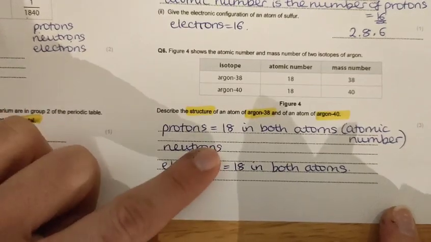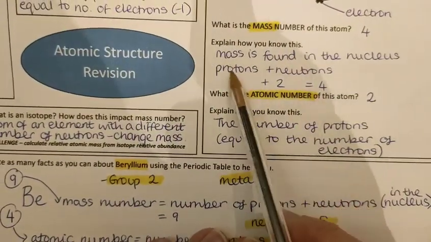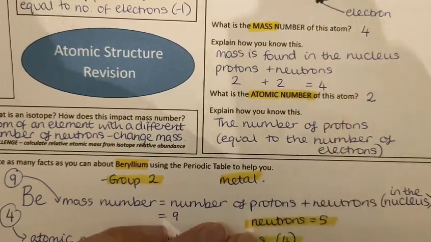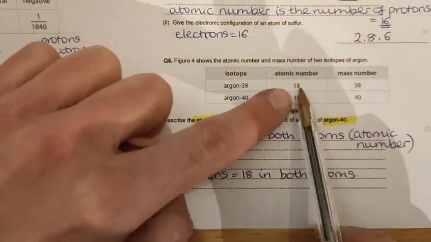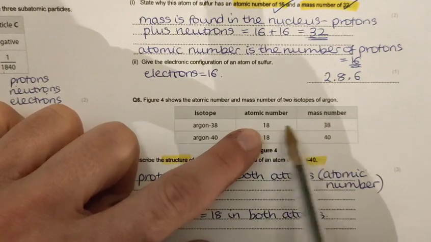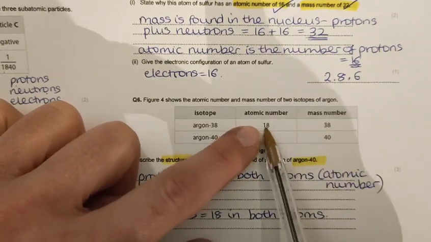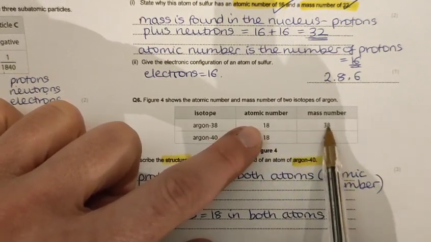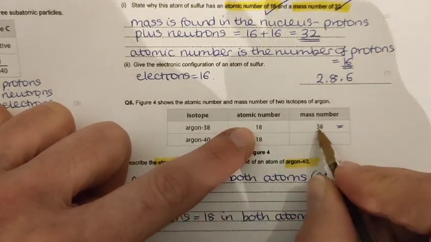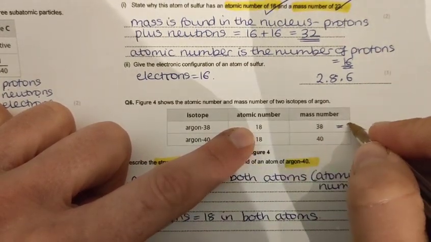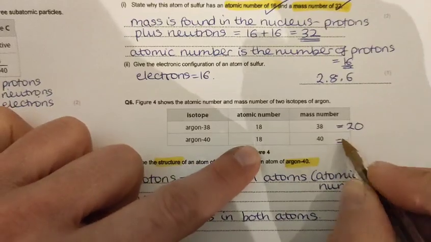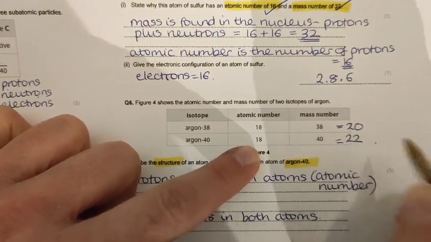Okay, and then we've got the neutrons. The mass is protons plus neutrons. So we need to take one away from the other. So that one will be 38, take away 18, which is 20, and that one would be 22.